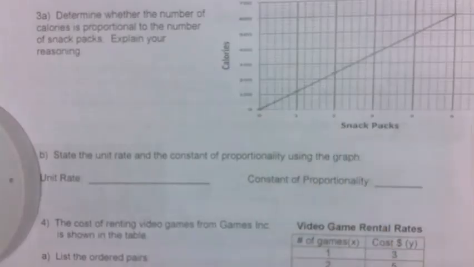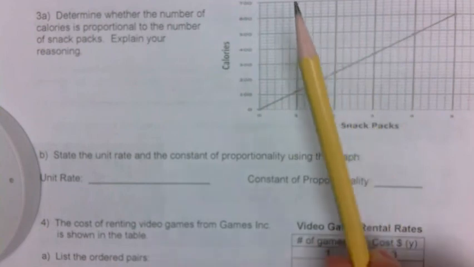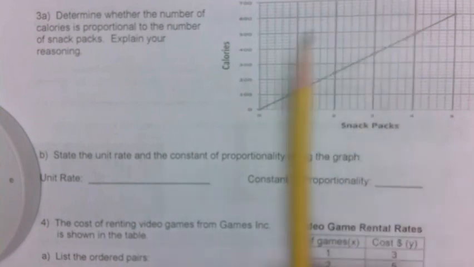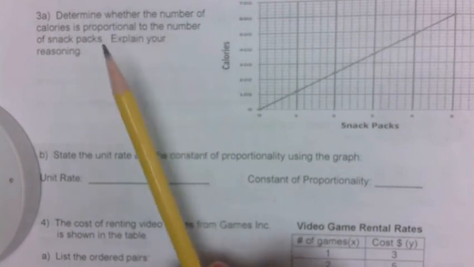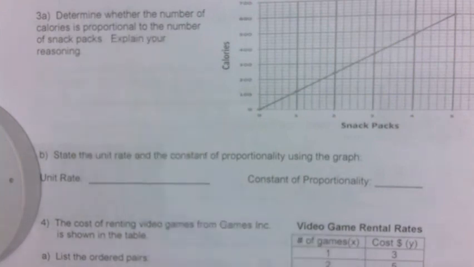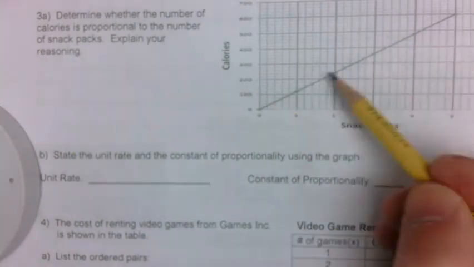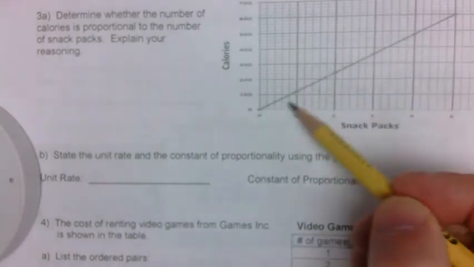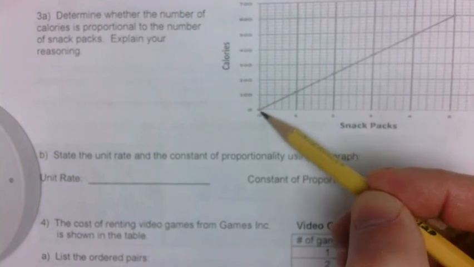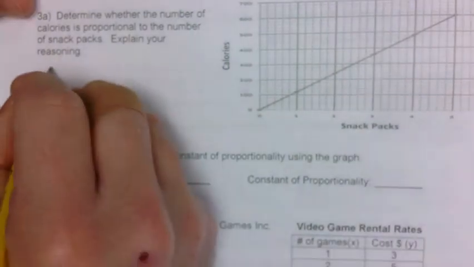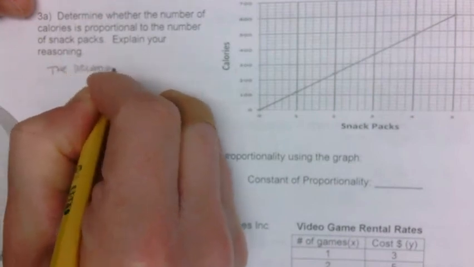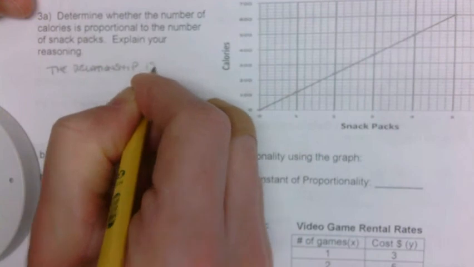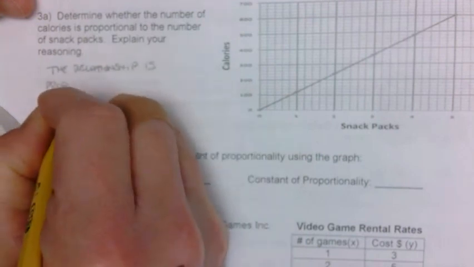In example 3, we have a completed graph already, and it shows the calories in snack packs. 3a says, determine whether the number of calories is proportional to the number of snack packs. And we're going to explain our reasoning. Well, if I look at this graph, I see that I have a straight line, and right here, it's passing through the origin. So I would say that the relationship is proportional.